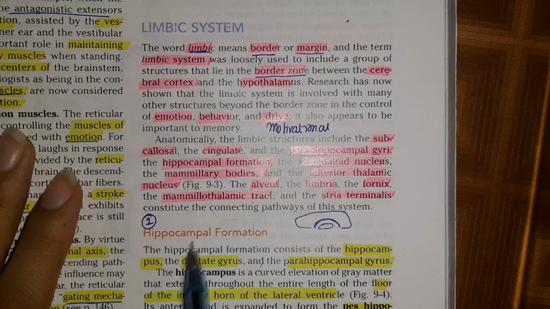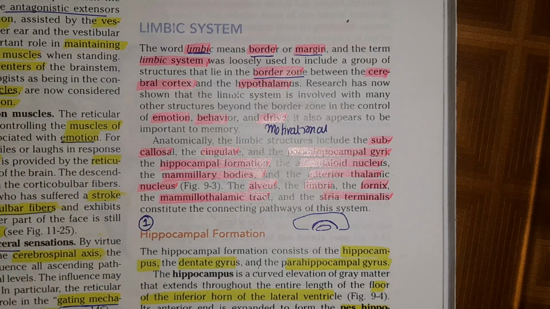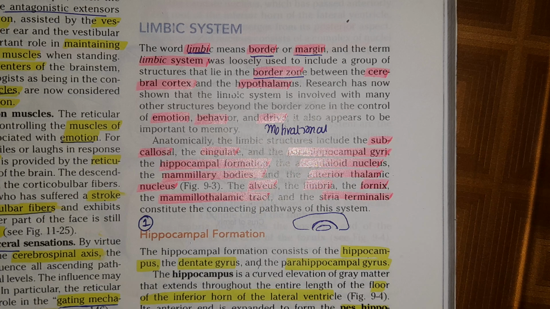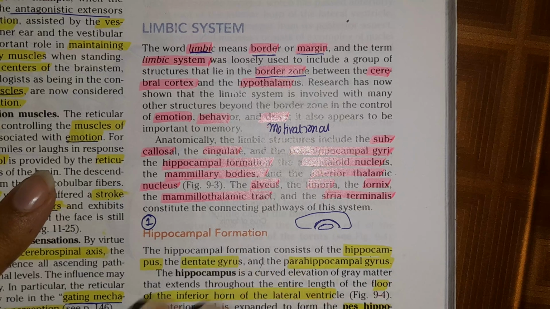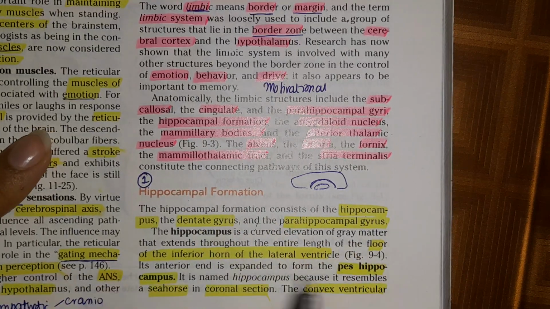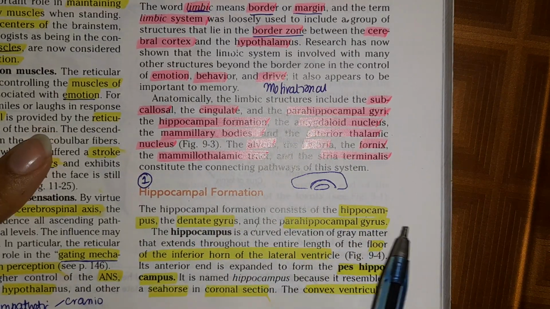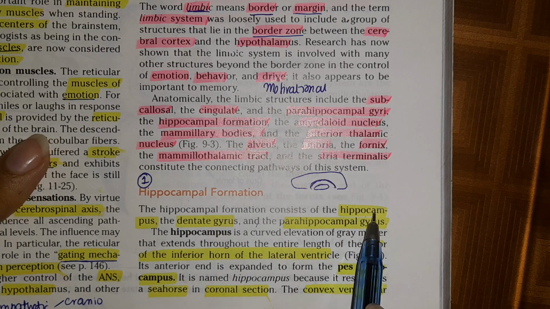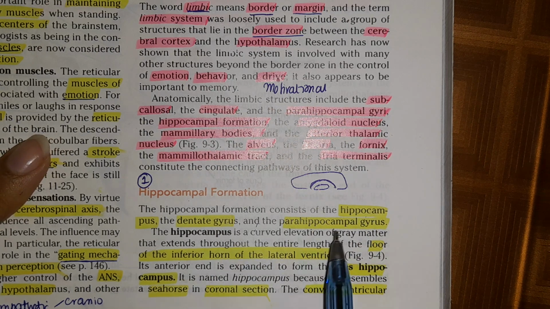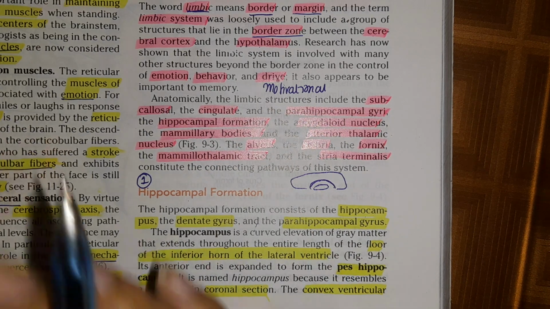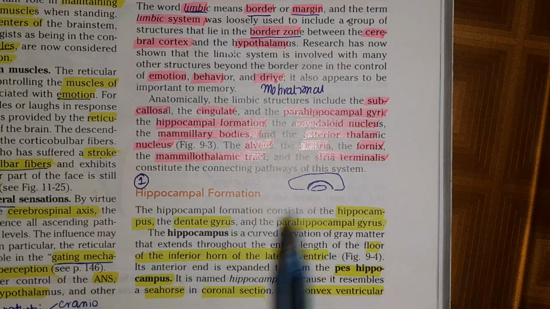Then the hippocampal formation has all these things: the parahippocampal gyrus, the hippocampal formation, then the fornix, then the fimbriae, then the alveus, all of these things. First of all, we are going to look at this hippocampal formation. Now it consists of mainly three things: the hippocampus, the dentate gyrus, and the parahippocampal gyrus. I will explain that to you in a diagram in a while.